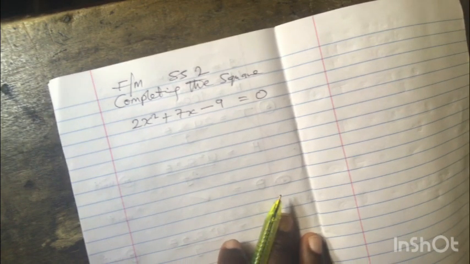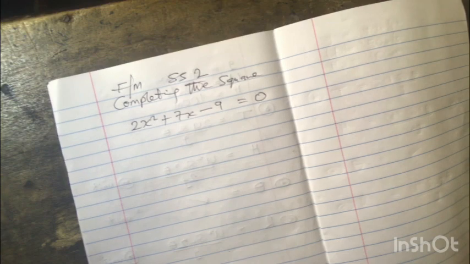Okay, I have the question already. Can do away with this paper. Now, there are 4 methods of solving quadratic equations. The first one is factorization method.